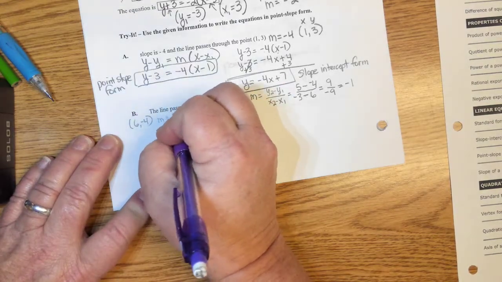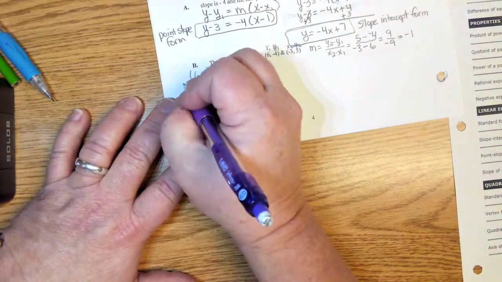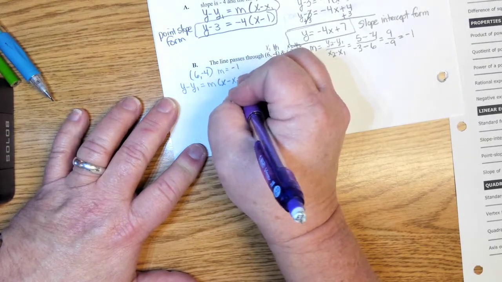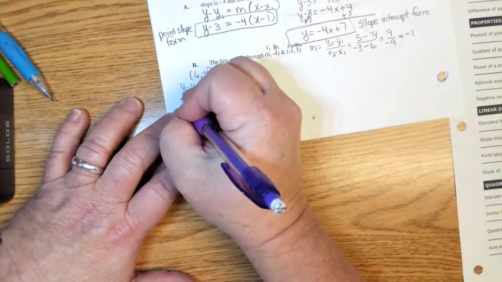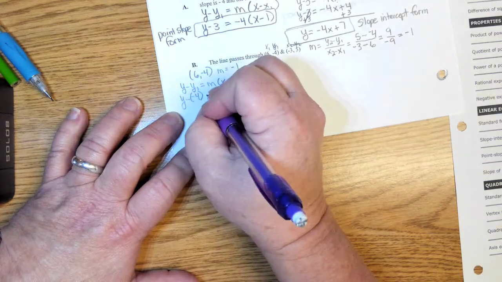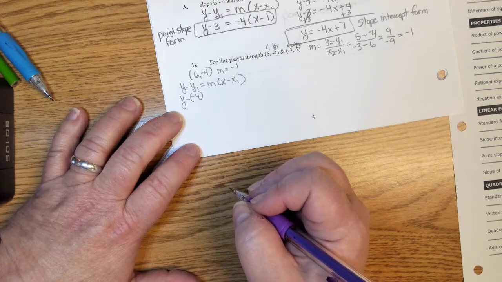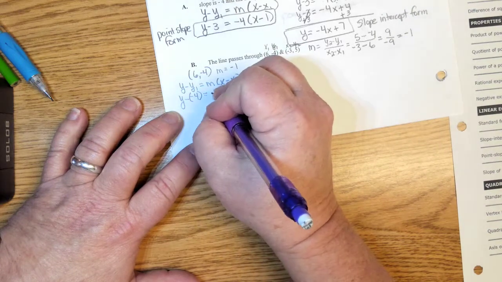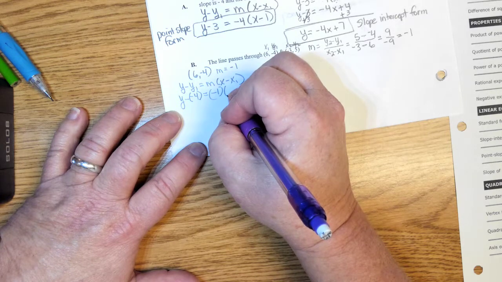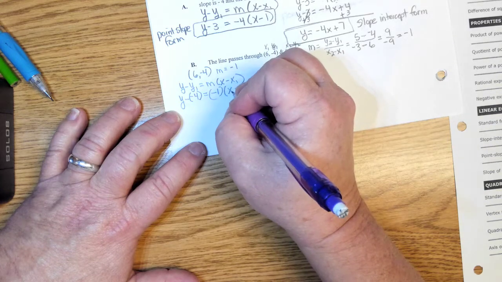the slope of negative 1, and I am going to put this in my point slope form, which is y minus y1 is equal to m times x minus x1. I am going to say y minus a negative 4. You may want to put parentheses around things just so that you keep it clean and you won't get these negatives and subtract signs and all that kind of stuff mixed up. And then I have negative 1 times, what do I have here? I have what? X minus 6.